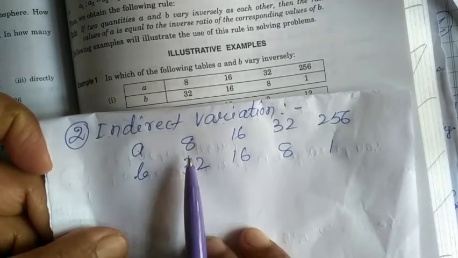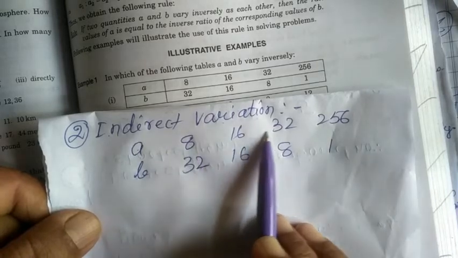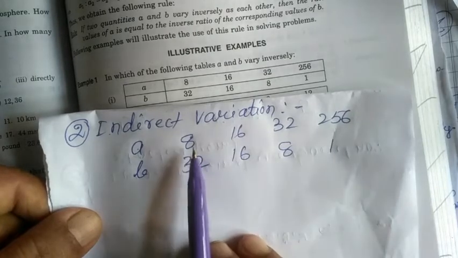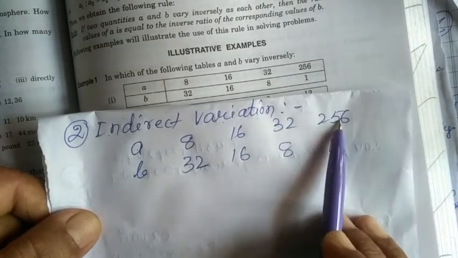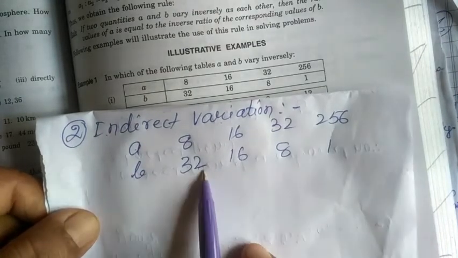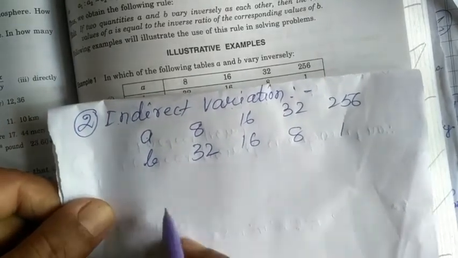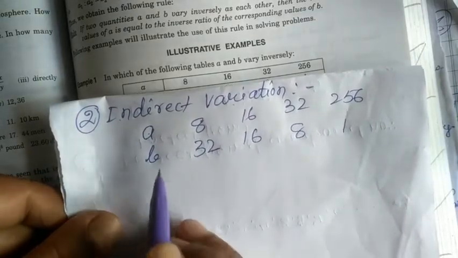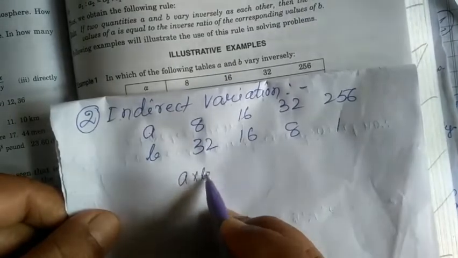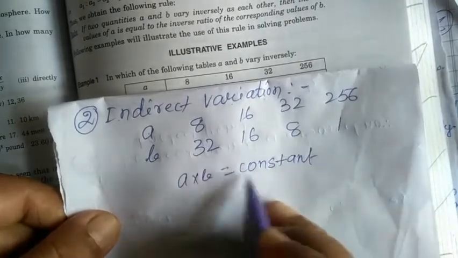Correct? That means it satisfies the rule of inverse variation. If there is an increase in the value of the first quantity, there will be a decrease in the value of the second quantity. If there is a decrease in the first quantity, there will be an increase in the second value. Then it will be indirect variation. Now the basic thing regarding indirect variation is that the product of A and B will be a constant, which means it will remain the same.